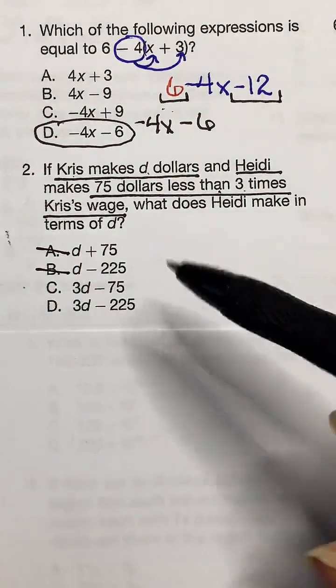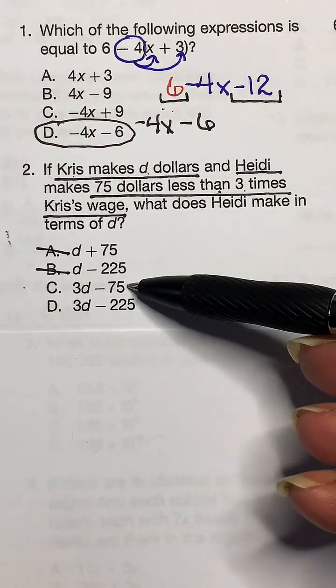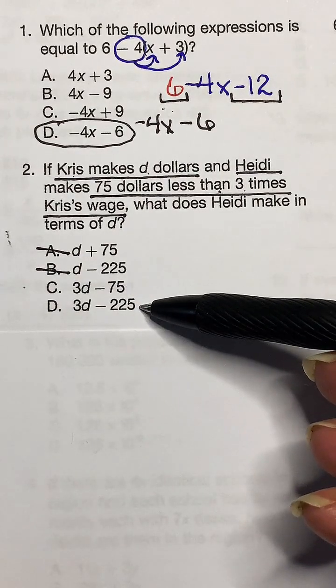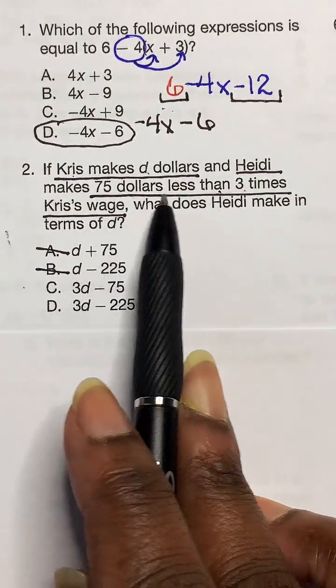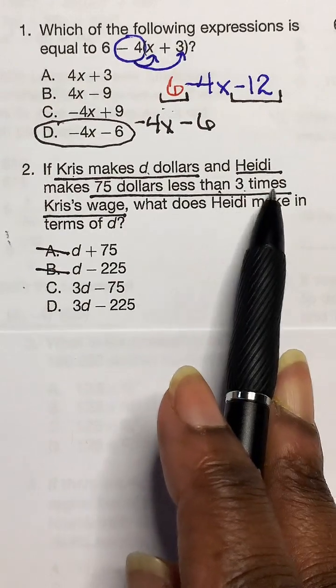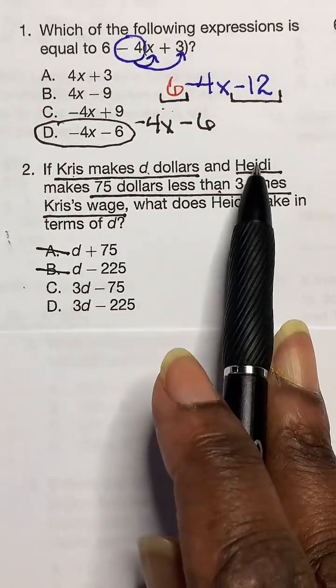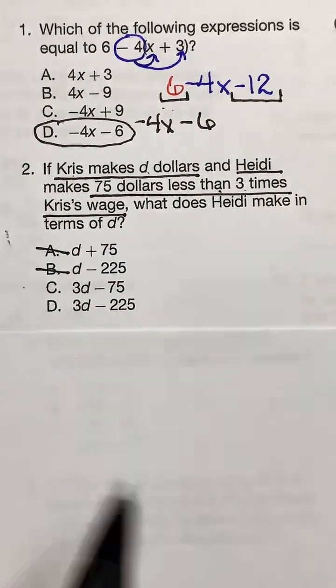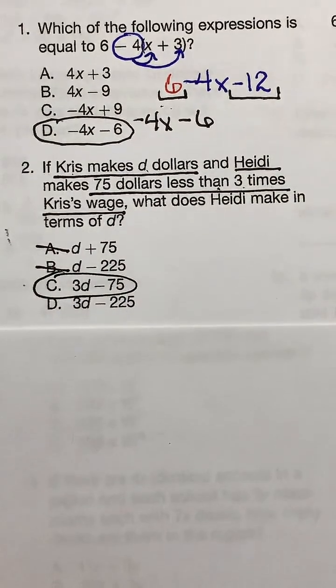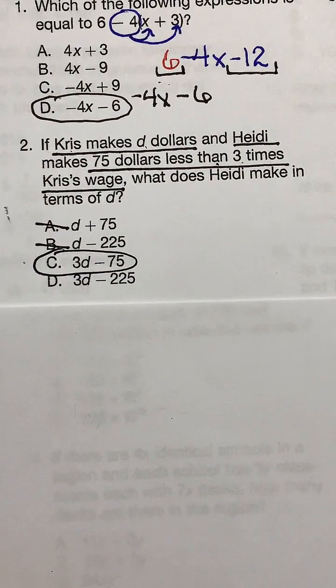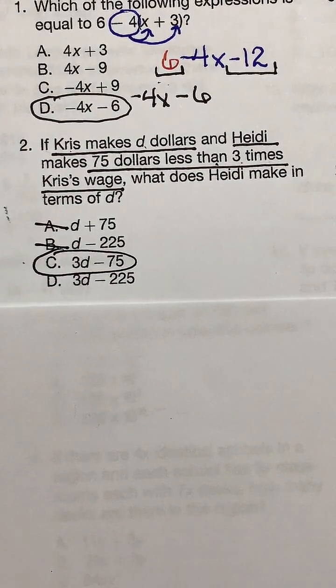Now the next part is the difference. We have 75 versus 225. Well, if we're saying $75 less than 3 times Chris's wages, and we're talking about Heidi, that's why it's going to be C. Okay, does it make sense now?